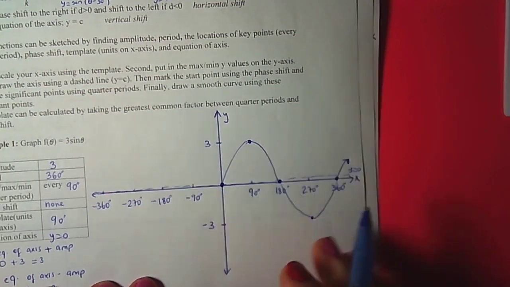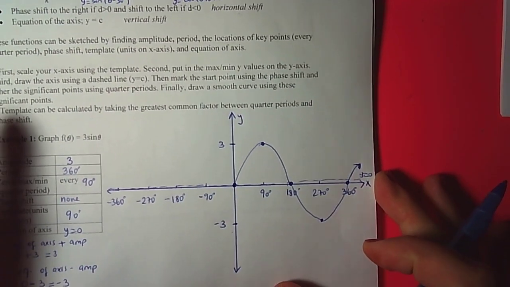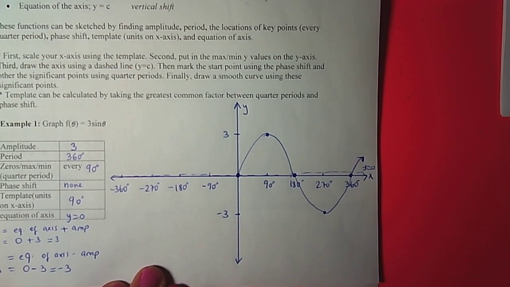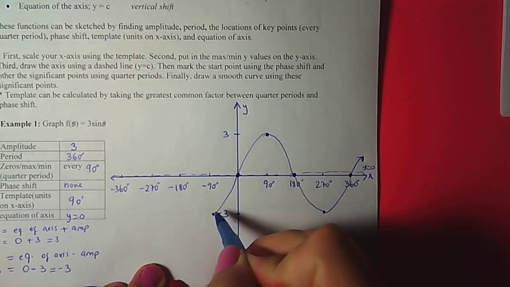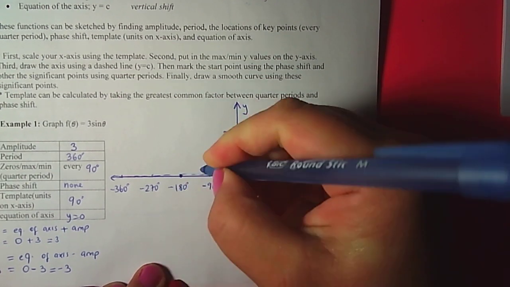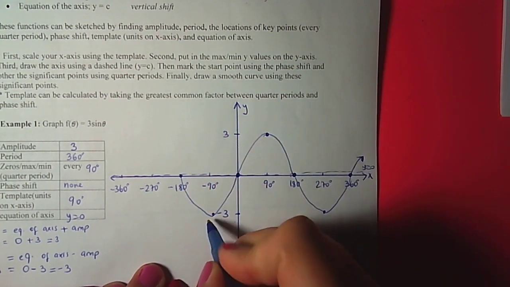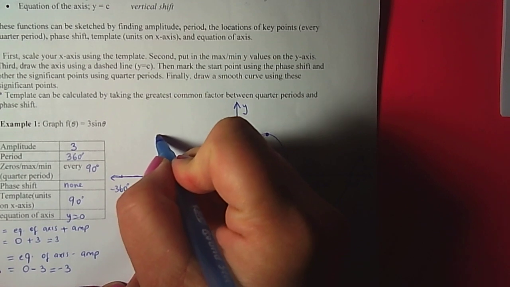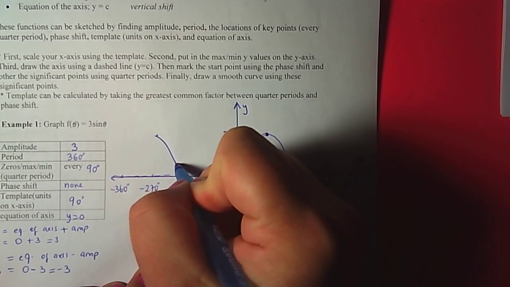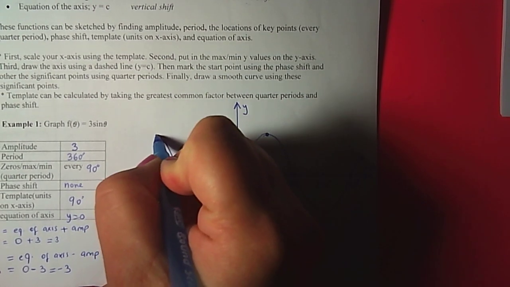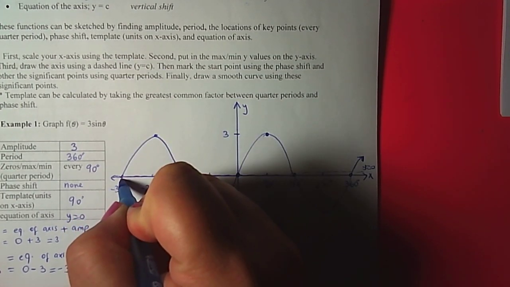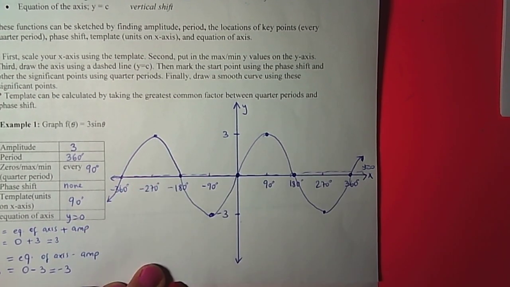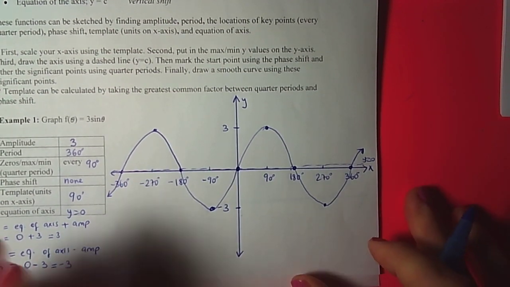If you apply the same pattern on the left side, we need to go to the minimum here, and after 90 degrees we go to the 0, 90 degrees horizontally we go to the maximum and go to the 0. Again, on the left side, this graph goes to negative infinity. We can just show it with an arrow.